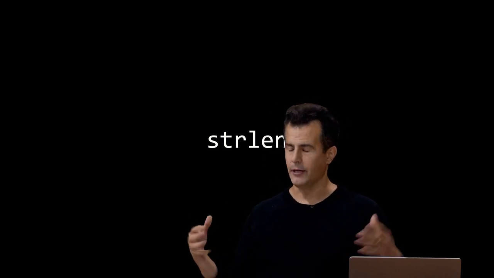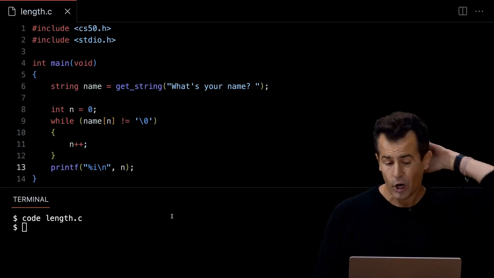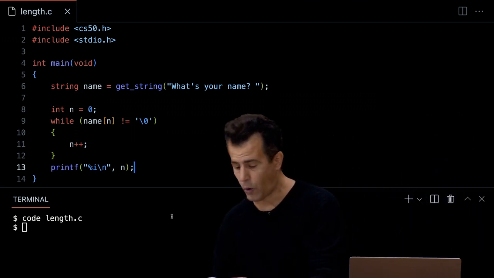Means string length. It was named very succinctly just because it's a little easier to type than string length. But strlen tells you the length of a string. So how might I use this in my code here? Well, it turns out I can simplify this quite a bit.